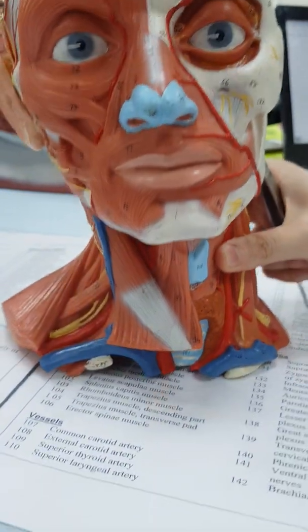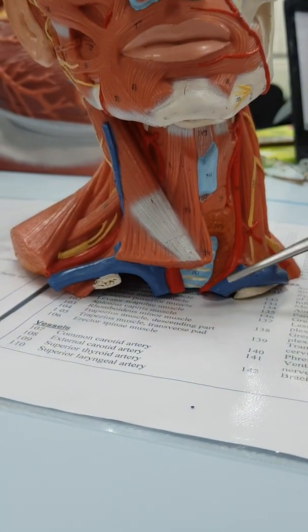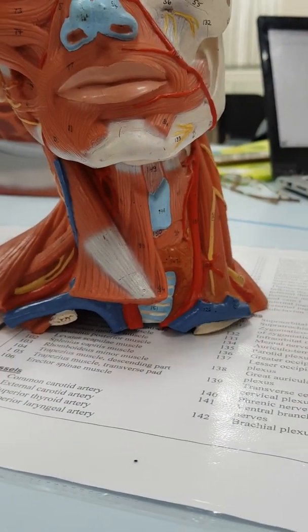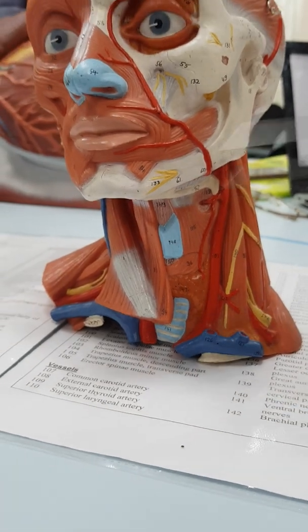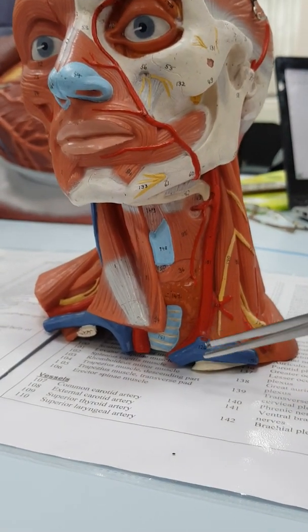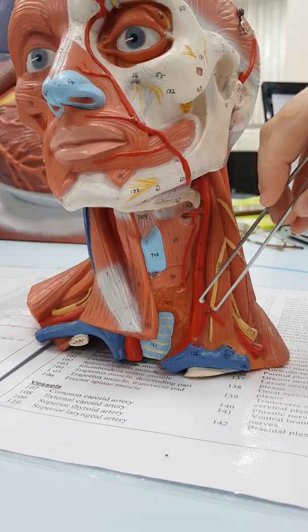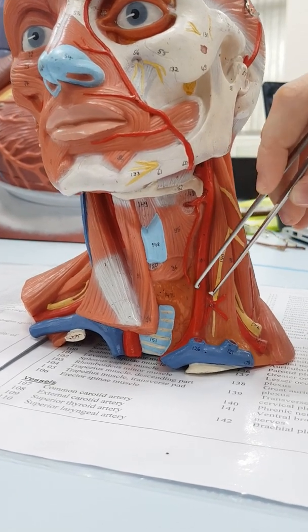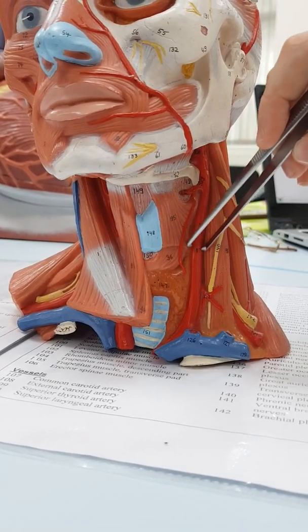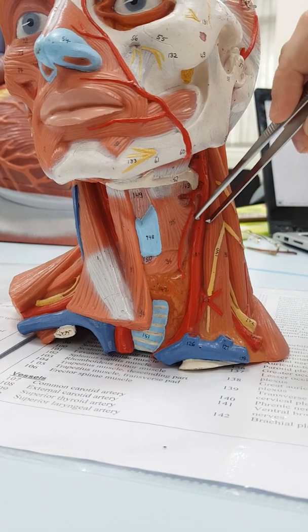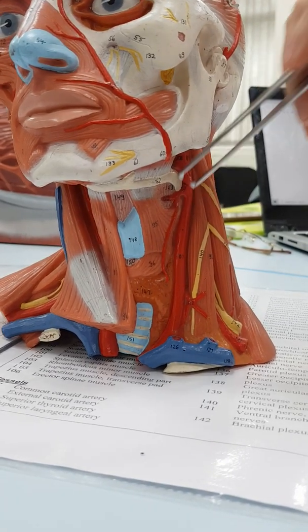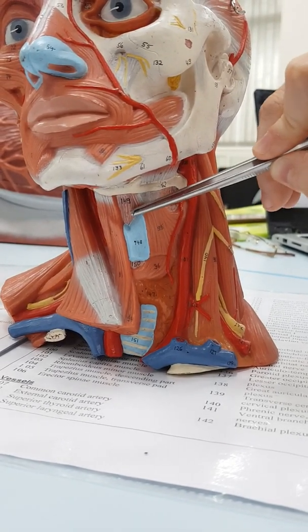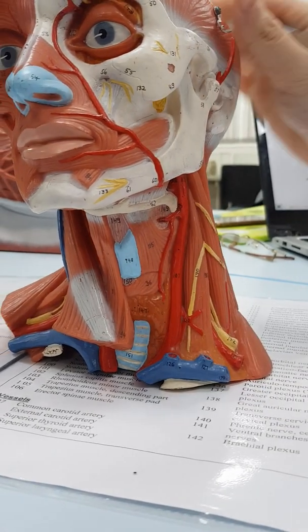Okay. Now, you know that we have the aortic arch. It is in the thorax, not shown in this model. The aortic arch will give the common carotid, and here this is the left common carotid. Now, the common carotid will bifurcate at the level of the upper border of the thyroid cartilage.